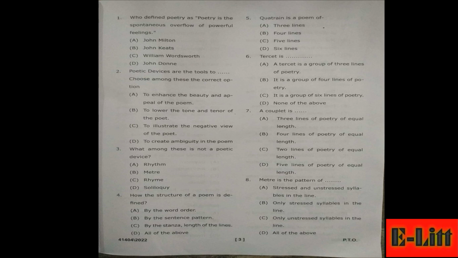how the structure of a poem is defined? Structure of the poem is defined by word order, sentence pattern, stanza, length of the lines. So option D, all of the above will be correct, friends. Quatrain is a poem of how many lines? It contains 4 lines, friends. Tercet is a group of 3 lines of a poetry. A couplet is 2 lines of a poetry of equal length, friends.